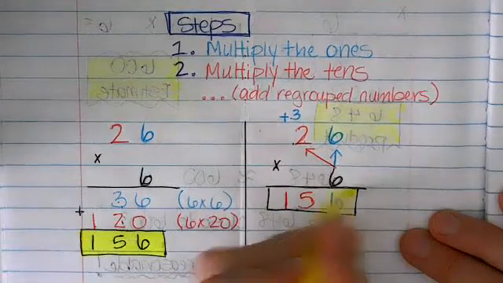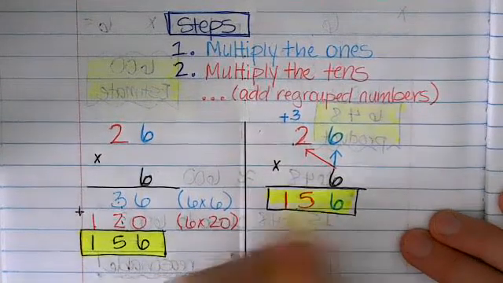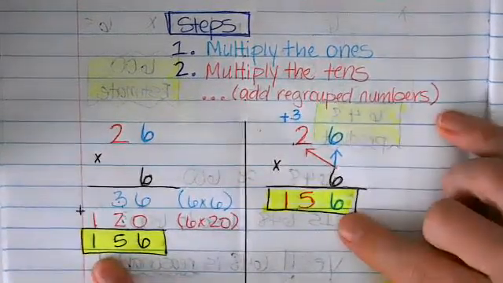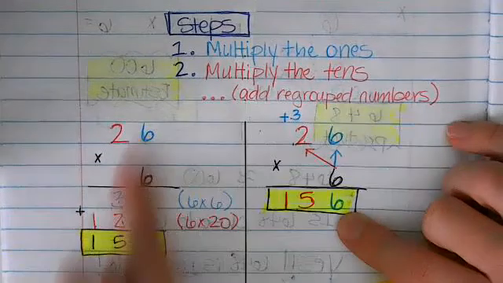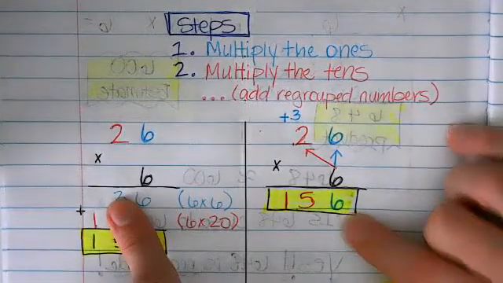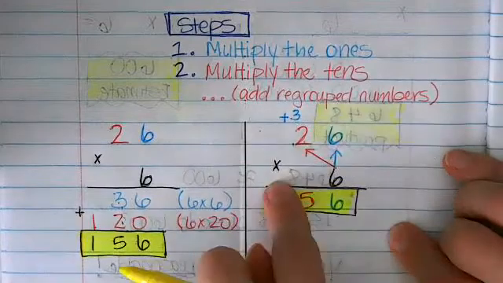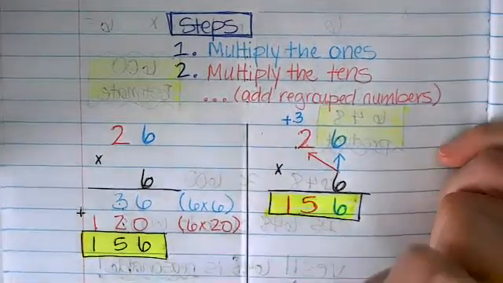But it's important that you understand the place value and the steps it takes to get from this model of baby algorithm to this model of traditional your mama's math algorithm.